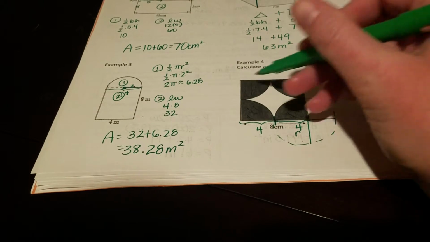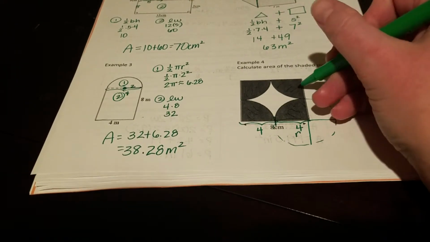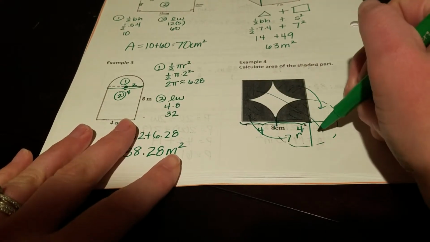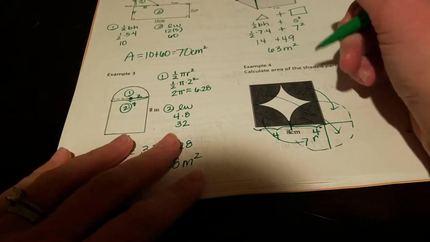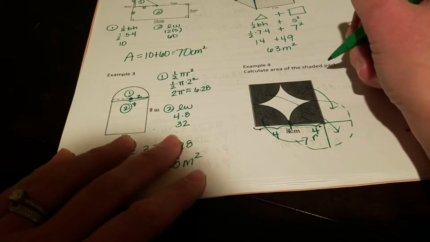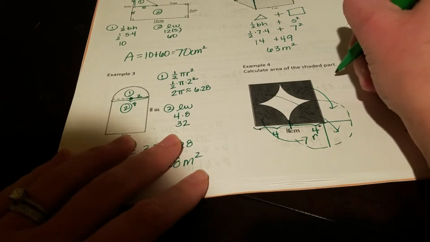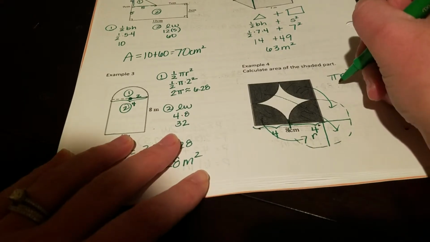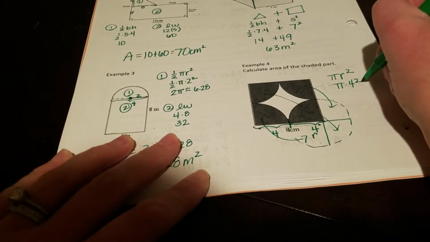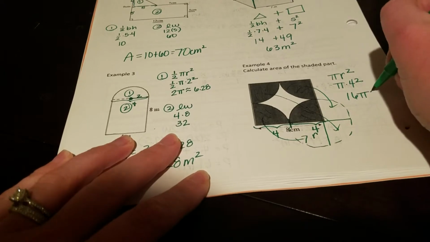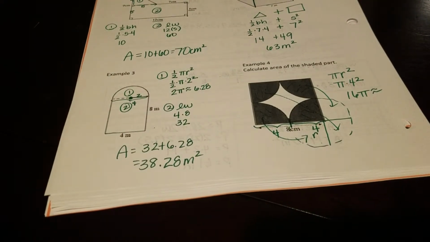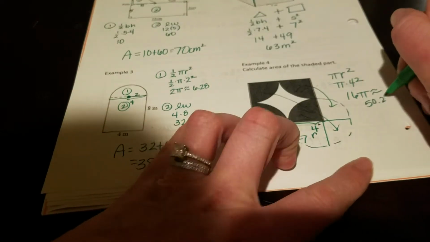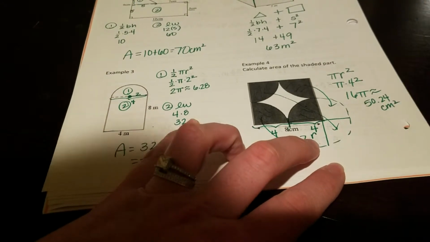This would fill in right here, this would fill in here, that would fill in here. So these 4 parts are actually all going to be equal to each other. So this is really just a circle, pi r squared, and the radius is 4. So this is 16 pi, which is approximately 50.24 centimeters squared.